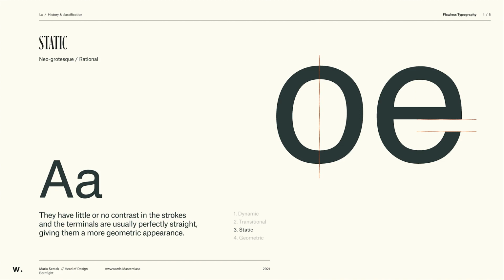The third category is static, or the new grotesque, neo-grotesque, or more rational typefaces. They have very little stroke contrast at all, with horizontal terminals here and very closed apertures. Because of their small stroke contrast and their similar forms, they are visually engaging when used at a larger size, which presents them better in a display format.